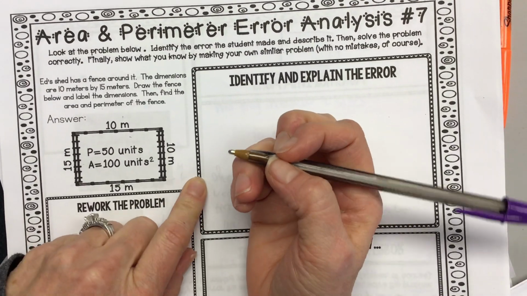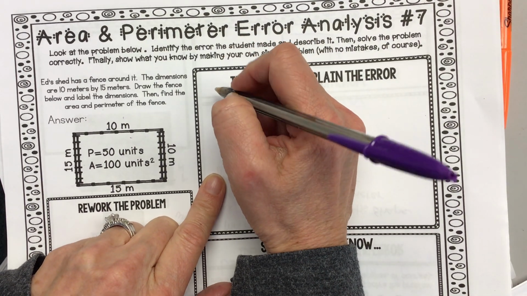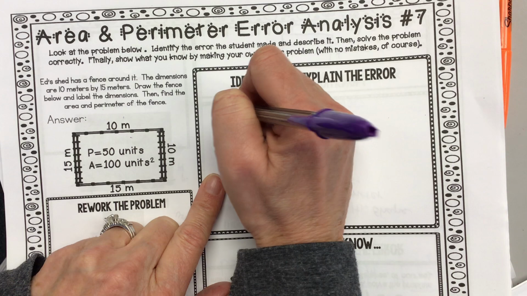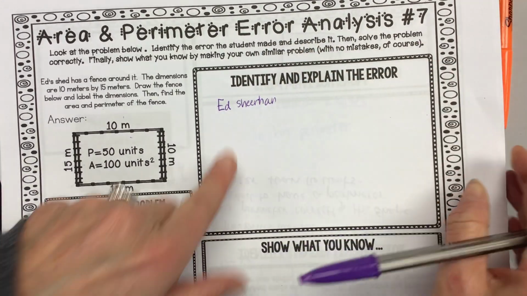Okay, so let's see here. Ed Sheeran. Chicken nuggets. I think that's how you spell Sheeran, but I'm probably wrong.